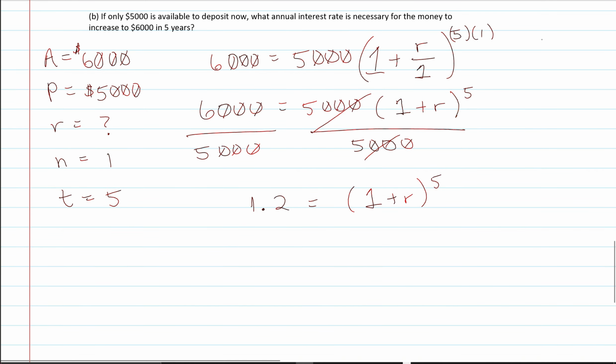All right, for this part, we need to somehow break this down a bit. So we see that the 1 plus R is raised to the 5th power. So we think back to some things we may have done in algebra, and that's dealing with radicals. So what we'll do is, for both sides of the equation, we're going to raise both sides. I'm sorry, not raise both sides. We're going to take the 5th root of both sides.